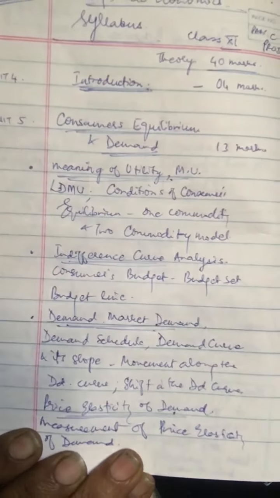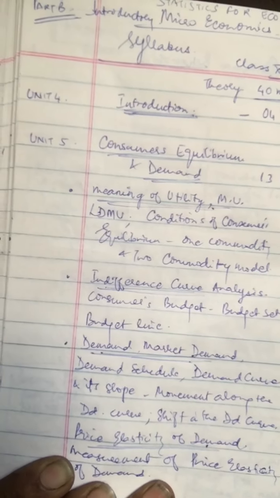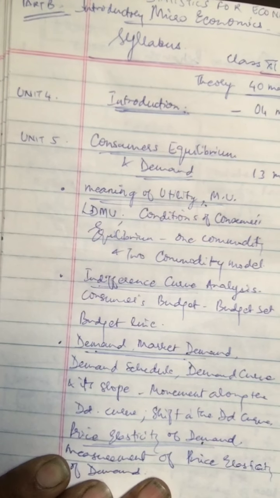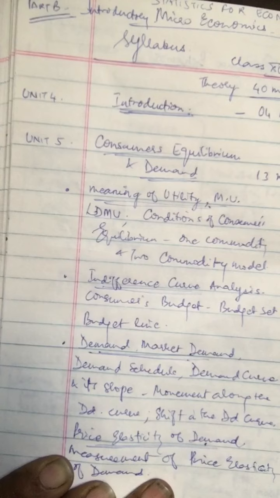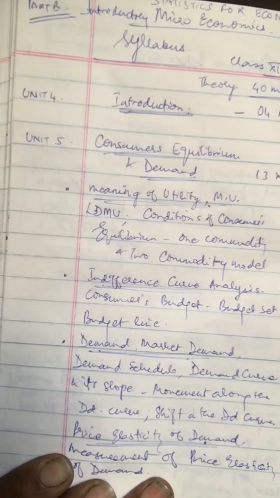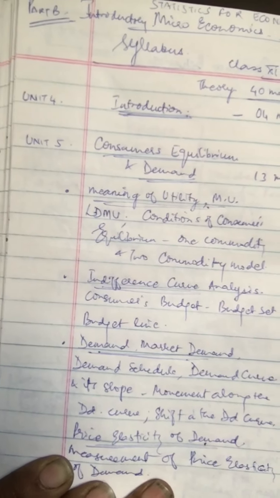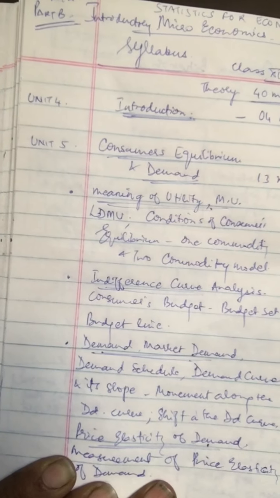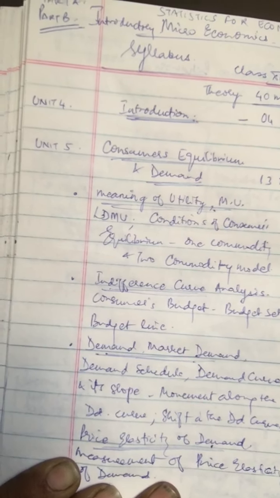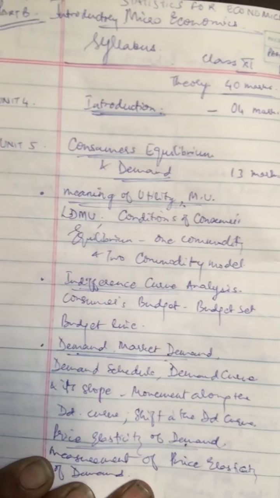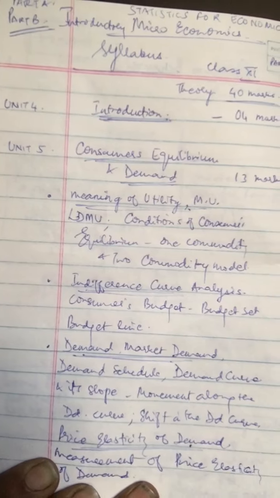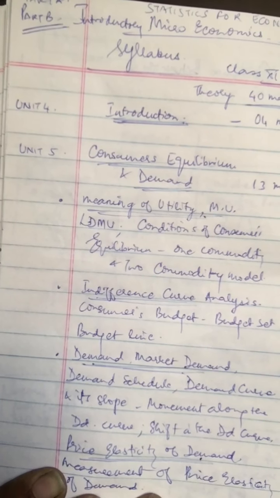Then we are going to do what is known as demand: market demand, determinants of demand, demand schedule, demand curve and its slope, movement along and shifts in the demand curve, price elasticity of demand, factors affecting price elasticity of demand, and measurement of price elasticity of demand, where we only have the percentage method to do. So that was all of unit 5, and unit 5 is made up of 13 marks.